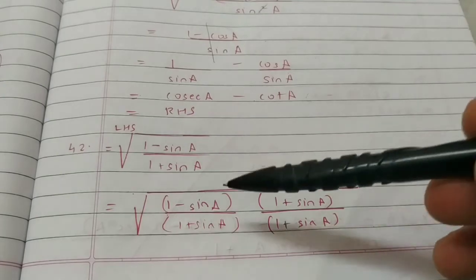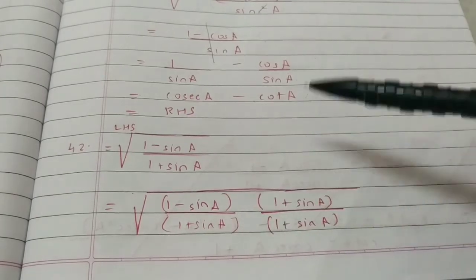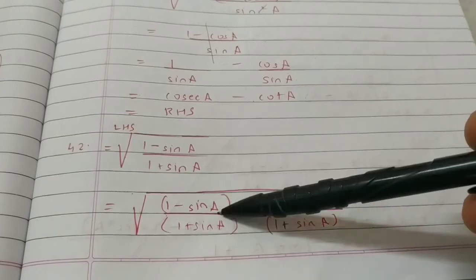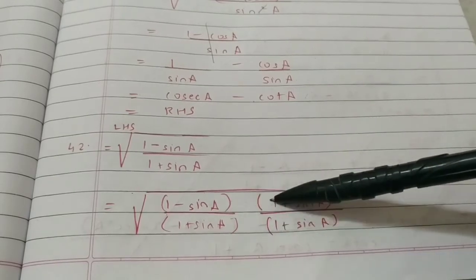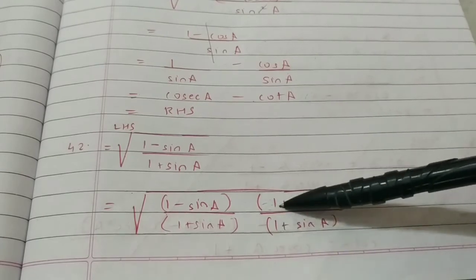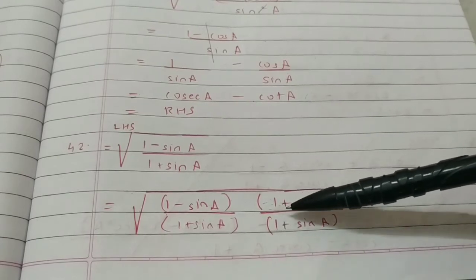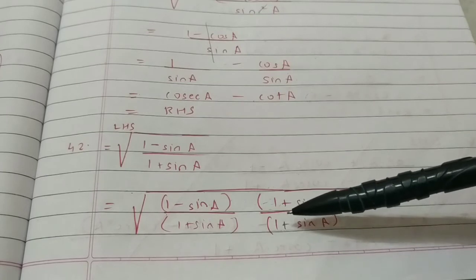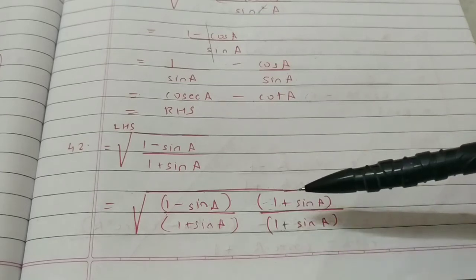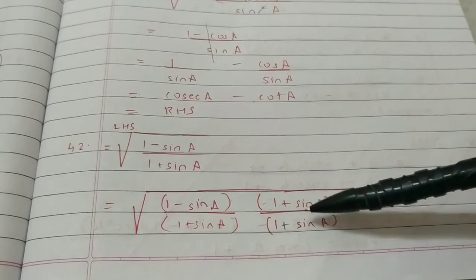We take the conjugate of the numerator here because then this will become a square minus b square, which is 1 minus sine square a, and 1 minus sine square will become cos square a, and the square root of that will become cos a. And if you look at the RHS, in the numerator we do have cos a. So you should have the foresight to justify which conjugate to take.